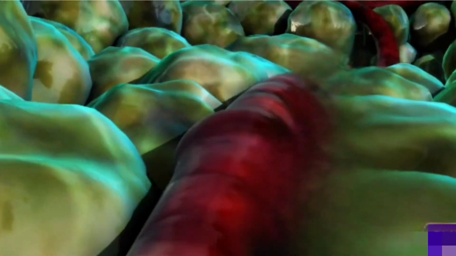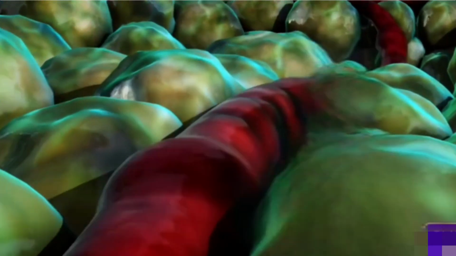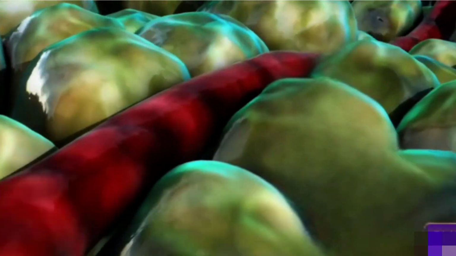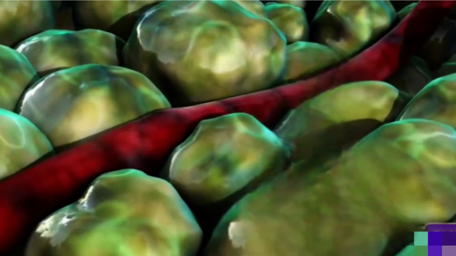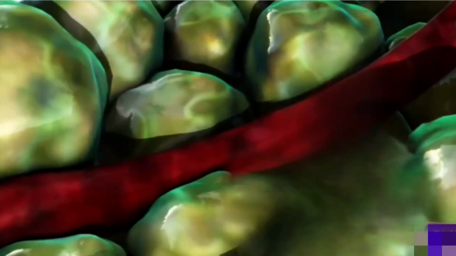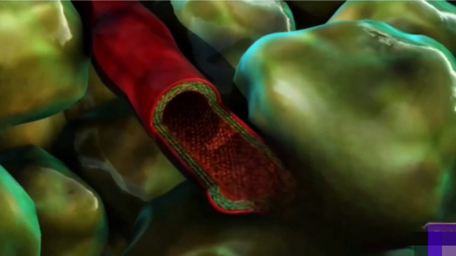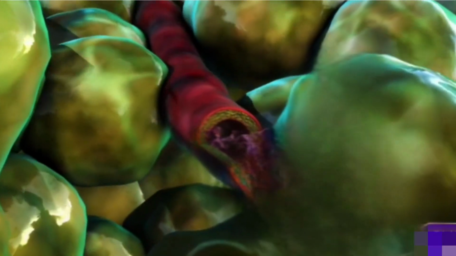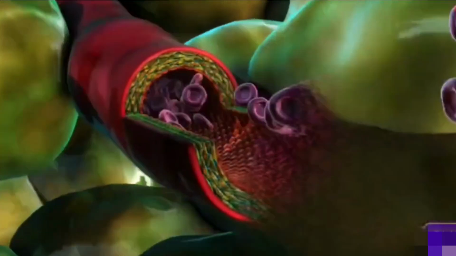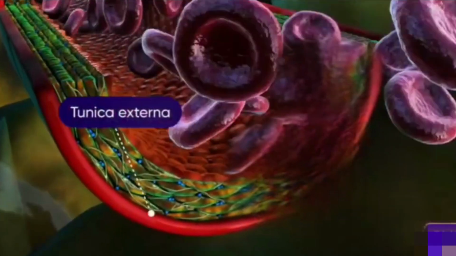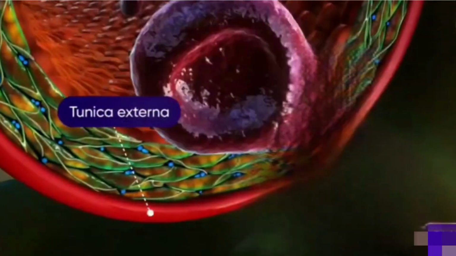We see that the artery carries blood at high pressure. It is the structure of the artery walls that enables it to sustain this pressure. A careful study of the cross-section shows that it is made up of 3 layers. The outer layer is called the tunica externa.